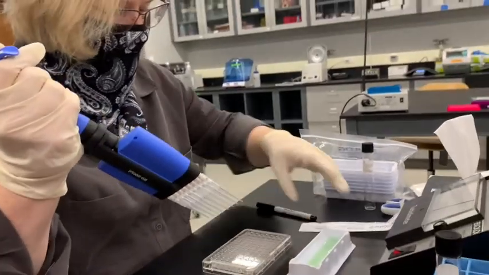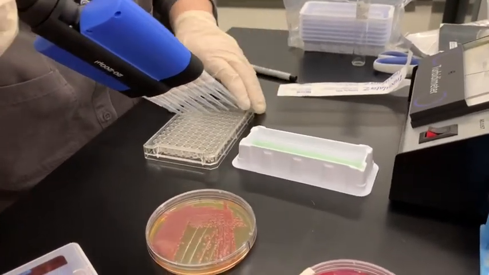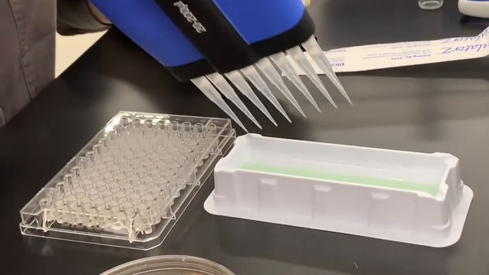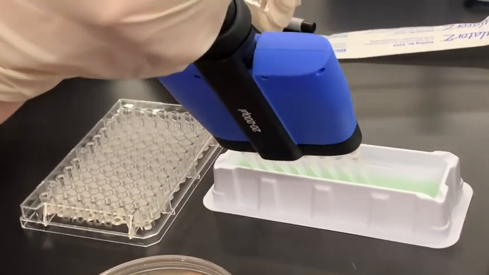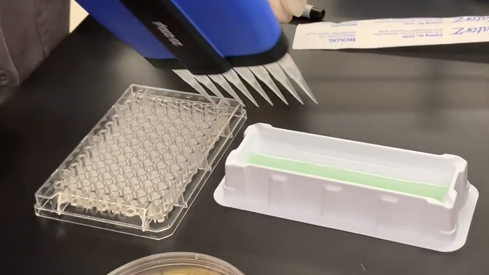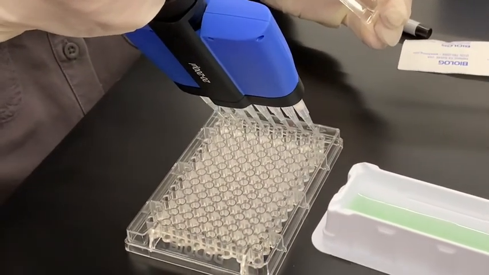Okay, so then I'm going to turn this because it's easier this way, and I'm going to put it into the liquid and draw it up, and then put it into the well.